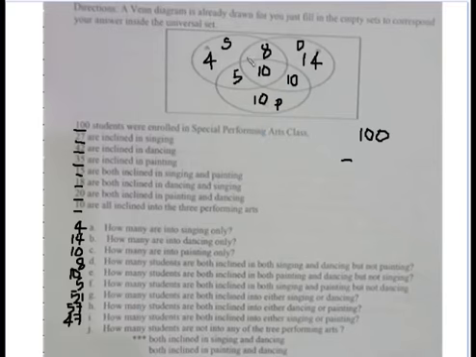There are 47, plus 14, 47 is 57, plus 4 is 61. So you just subtract 61. So we have 39 students. 39 students.